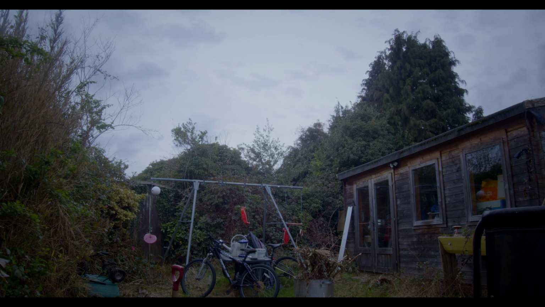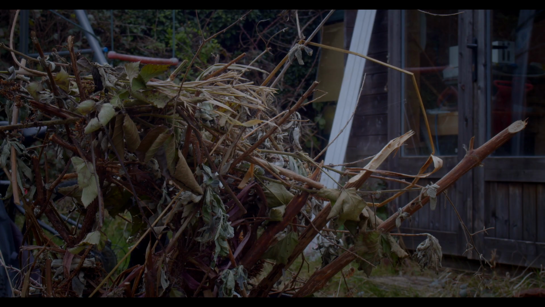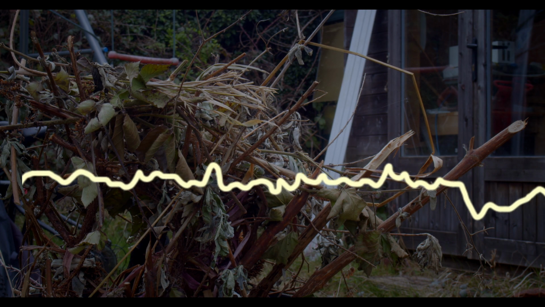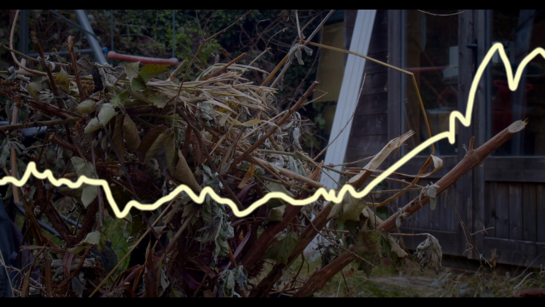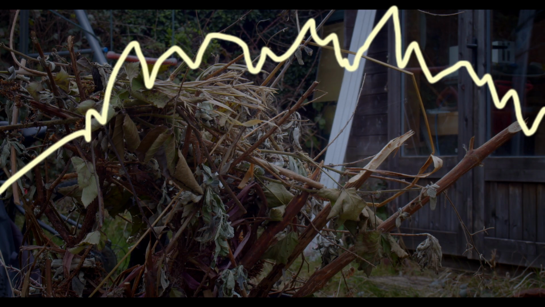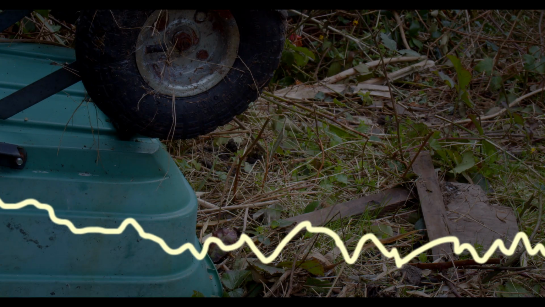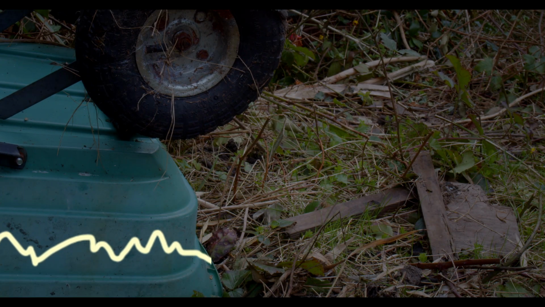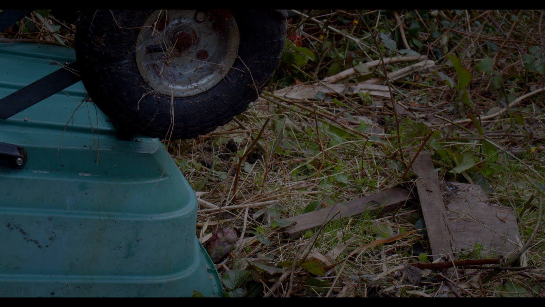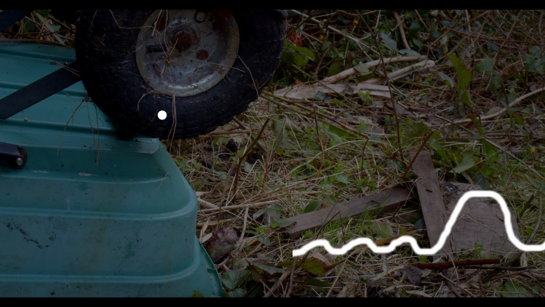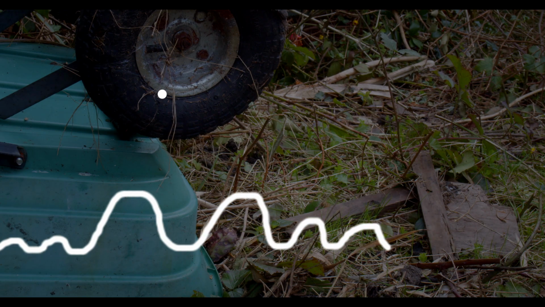Sound is fluctuations in air pressure, basically waves of high and low pressure. A simple waveform like this is effectively just a measure of air pressure. When the line is high, the air pressure is high. When it's low, the air pressure is low. You can also think of this as the oscillation of one of the particles making up the air. As the line goes up and down, the particle oscillates back and forth in line with the air pressure.